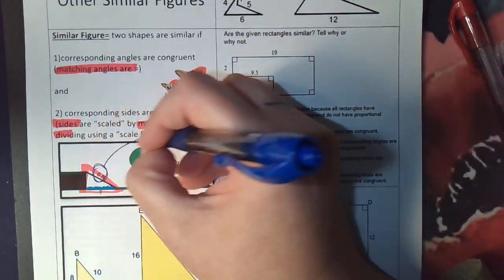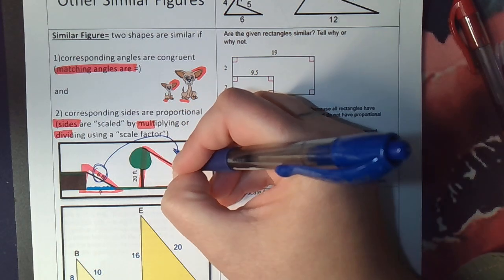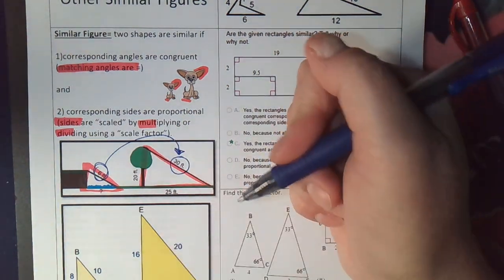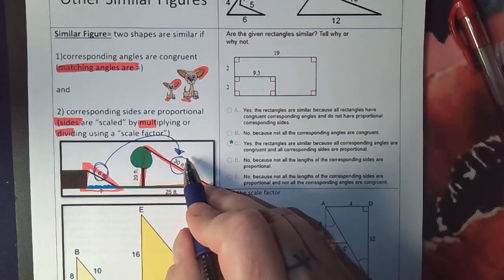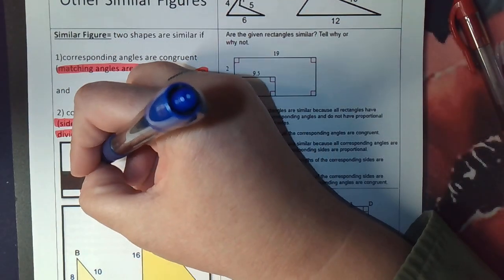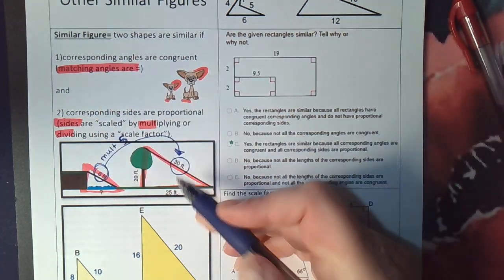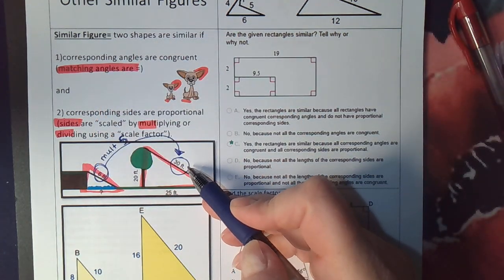And how do we get to the next hypotenuse on the bigger triangle, 30? What do we have to multiply by? 6 times what gives you 30? You have to multiply by 5. That's how we get 30 right here.